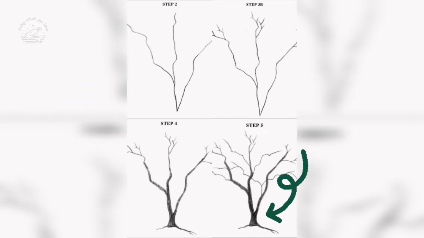Here we have used thick lines for the base to show the sturdiness of the wood. That means the base of a tree is a little bit broad, right? To show that, we use the thick line, and for the tiny branches, thin lines are used. So line quality can be used here also.